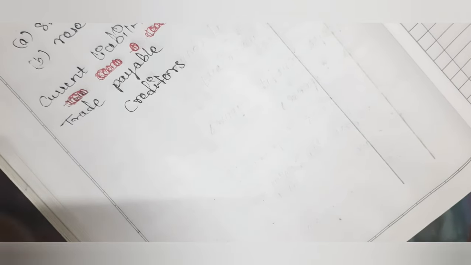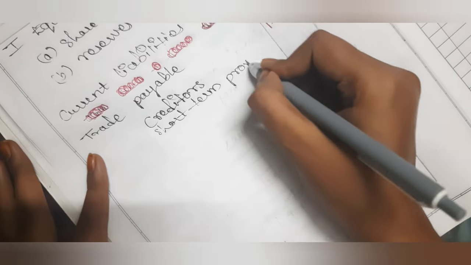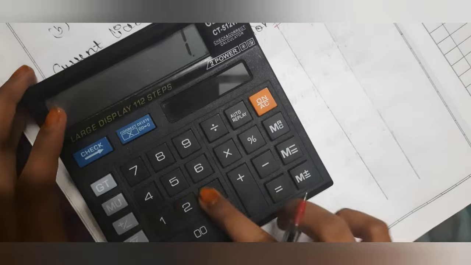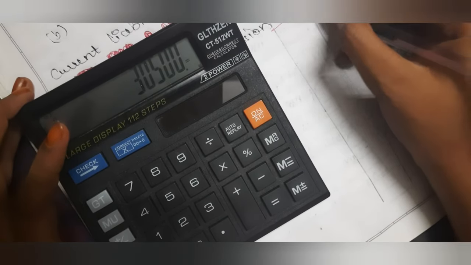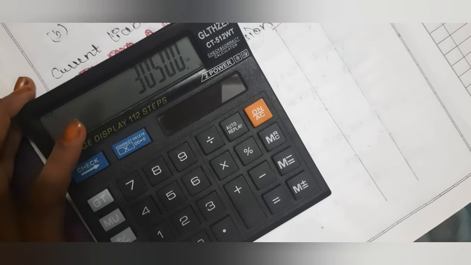10,000 plus 3,000, how much is it? It is 13,000. Okay, so write short-term provision. Short-term provision, how much is it? It is 13,000. Now what you need to do? You need to add both of them. 17,500 plus 13,000, how much is it? It is 30,500. Done.